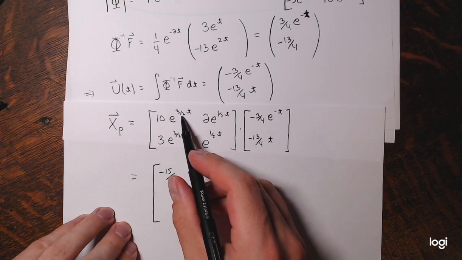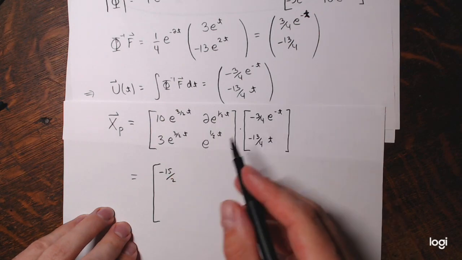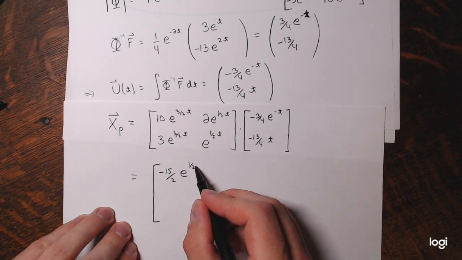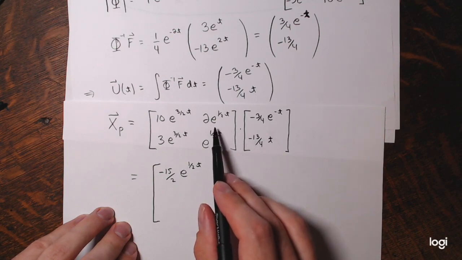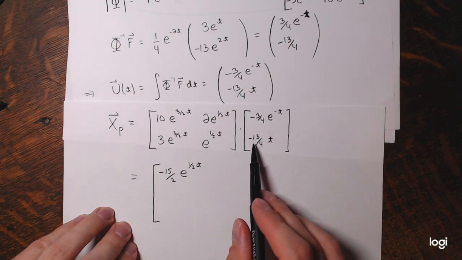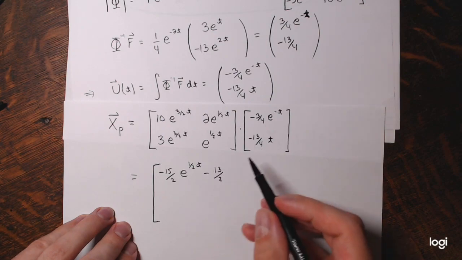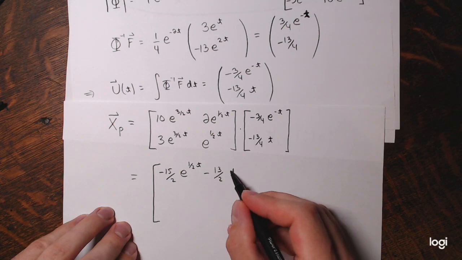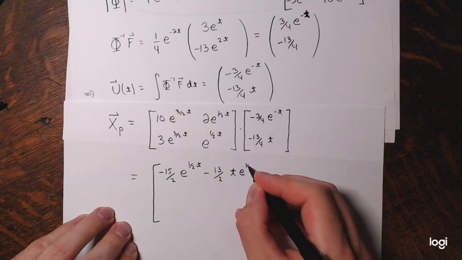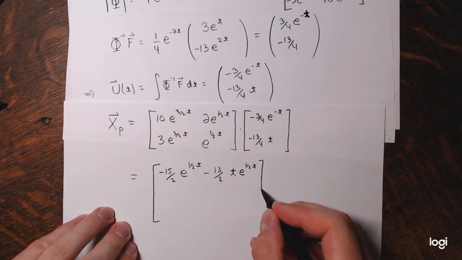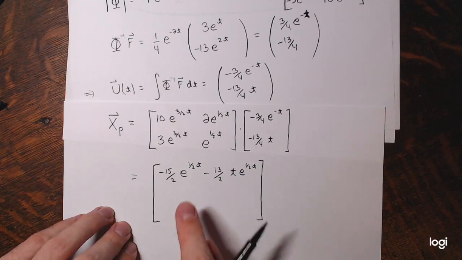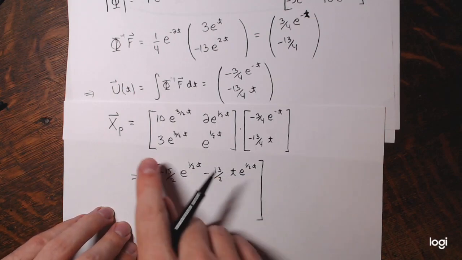And then e to the 3/2 minus 1 is just 1/2, so e to the half t. And then plus negative 13/2 times t, e to the half t. All right, there's the first function in the particular solution.